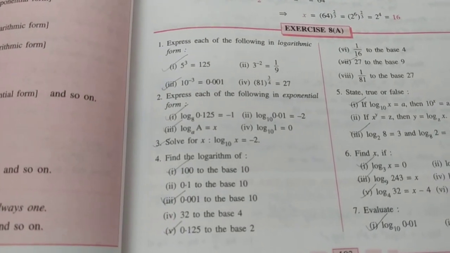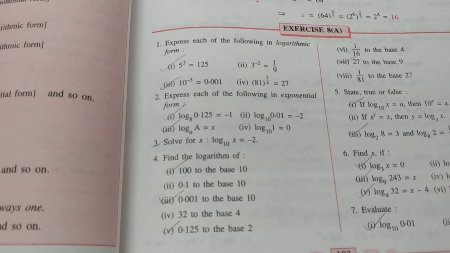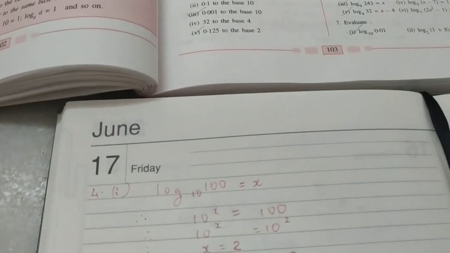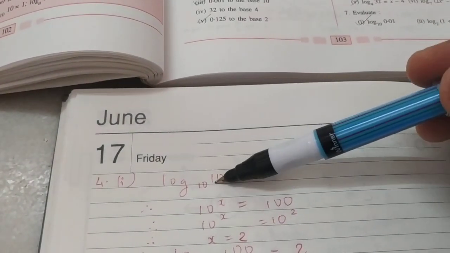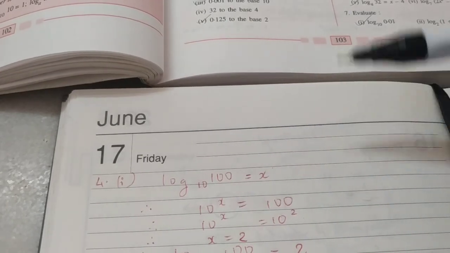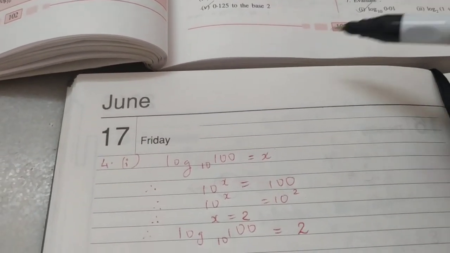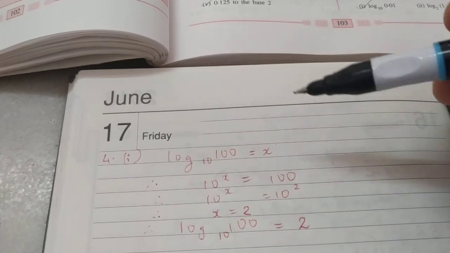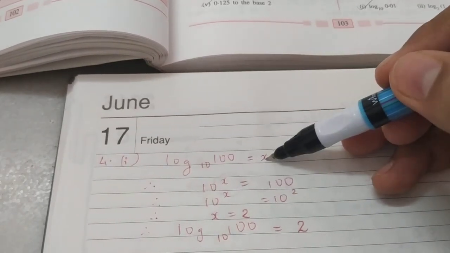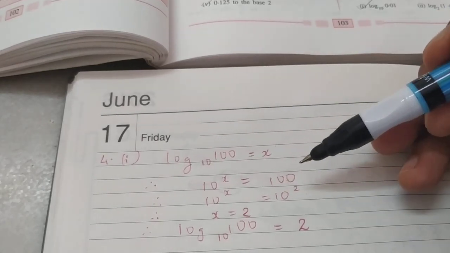Next, 4.1. Find the log of 100 to the base 10. Well, assume that the log of 100 to the base 10 is x. So now we have to solve this to get the value of x. Step number 1, convert this into the exponential form, that is 10 raised to x is equal to 100.